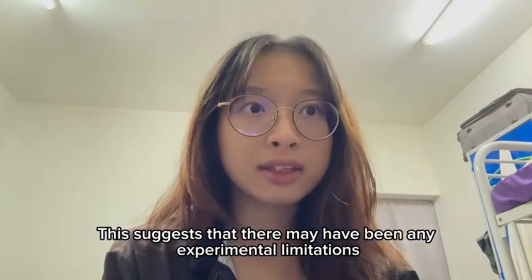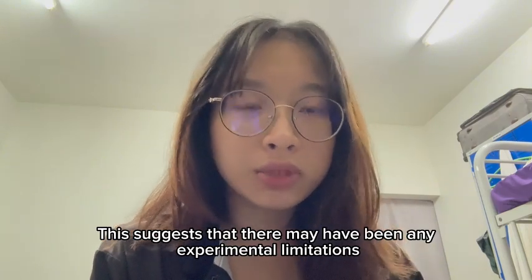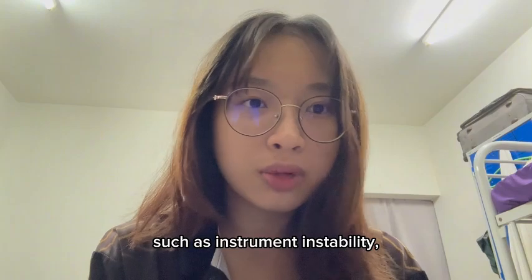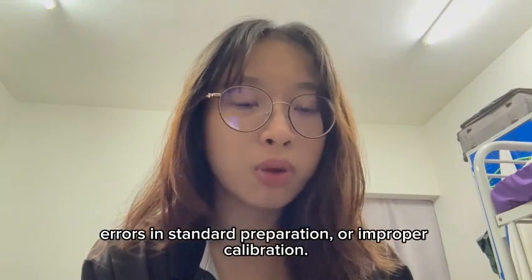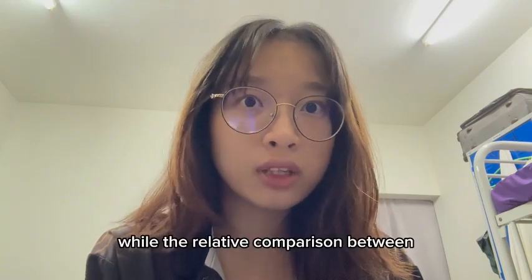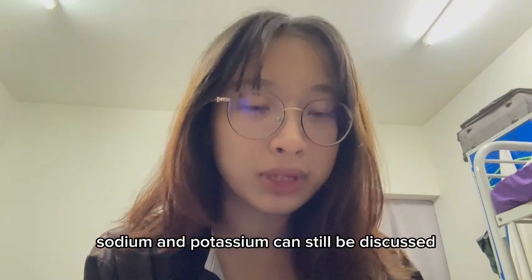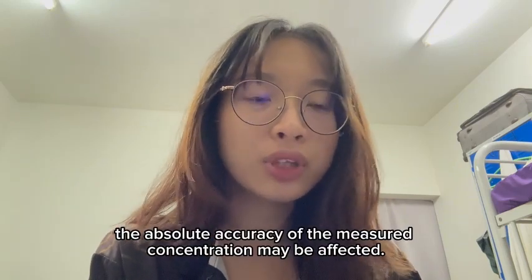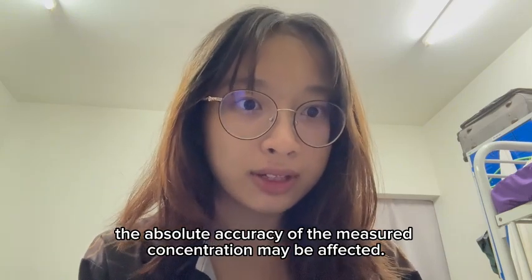This suggests that there may have been experimental limitations, such as instrument instability, errors in standard preparation, or improper calibration. As a result, while the relative comparison between sodium and potassium can still be discussed, the absolute accuracy of the measured concentration may be affected.